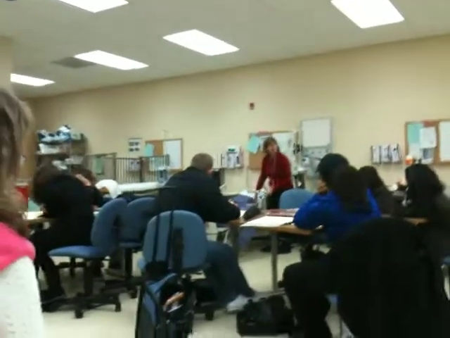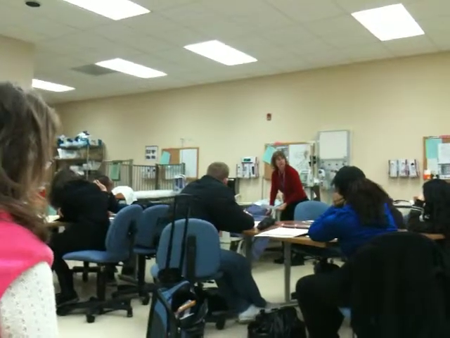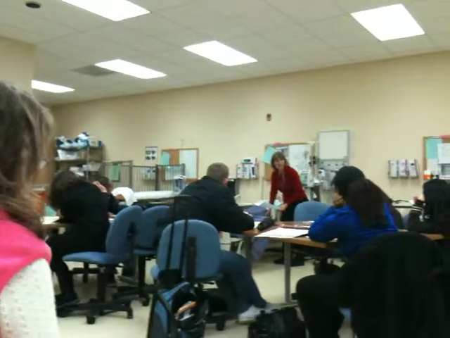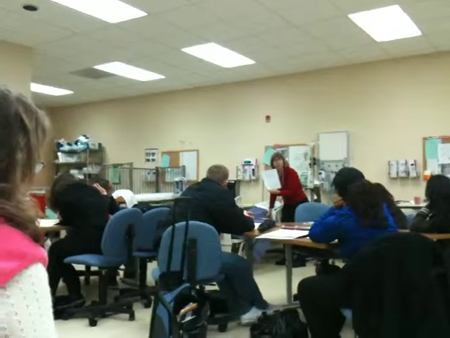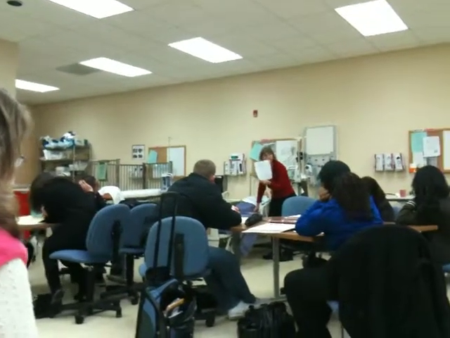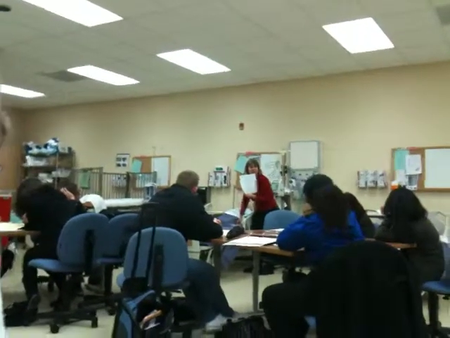Checking the MAR against the patient. Why? Right patient, but also right drug sheet, right? So if you check it against the doctor's order, it's possible you have the wrong drug sheet. So that would be a flunk. It's unsafe if you do that.